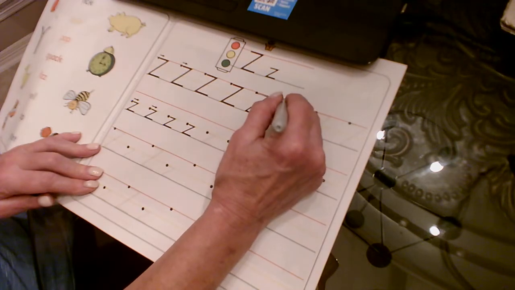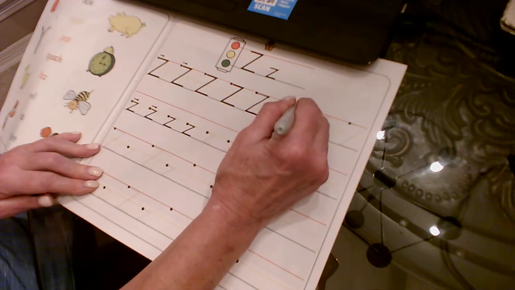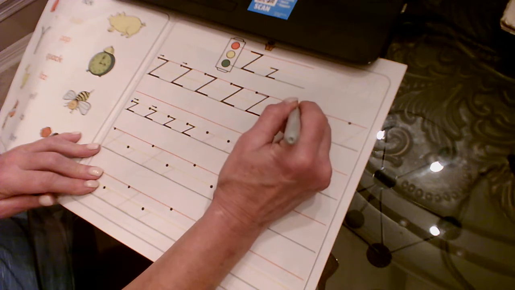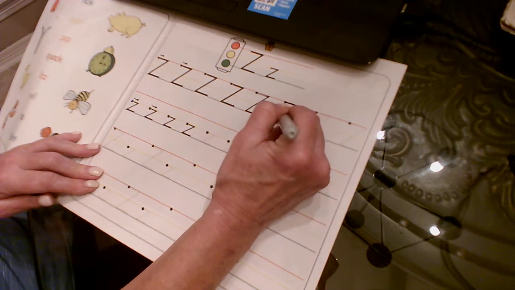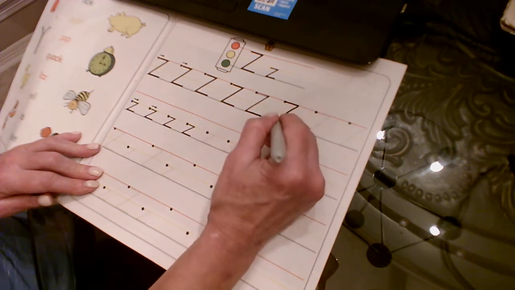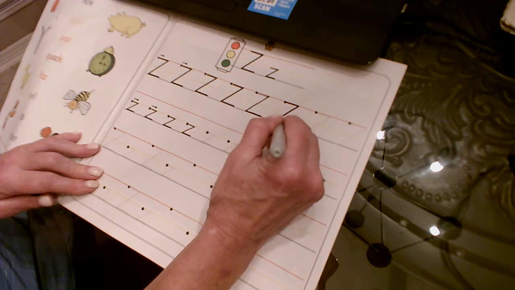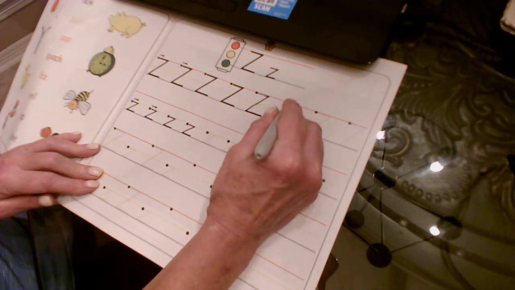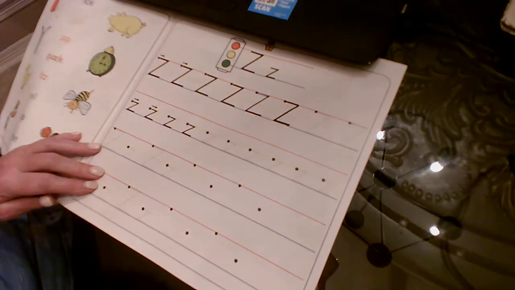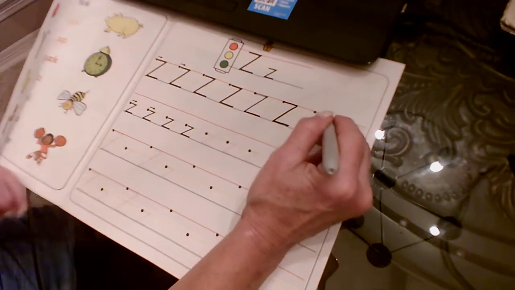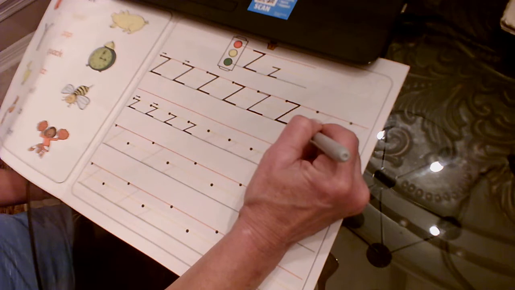So once again, left to right, I make a straight line. I slant down to the green line, and then I make a line about the same size as this one down here. Make sure that you slant the line down.